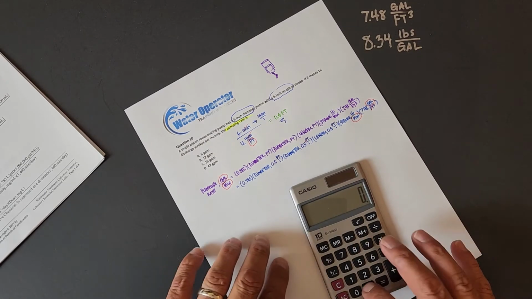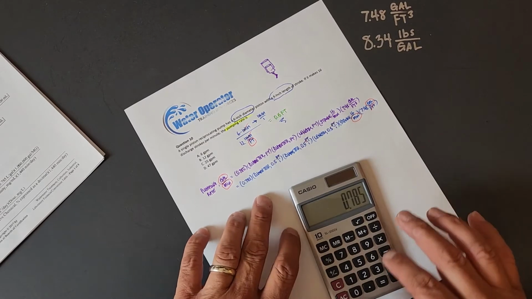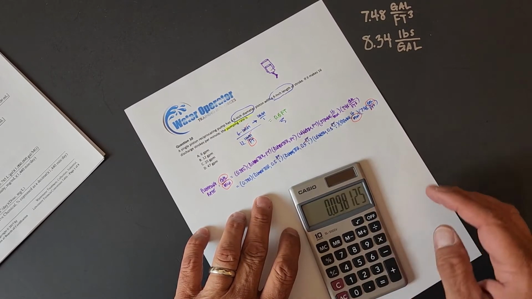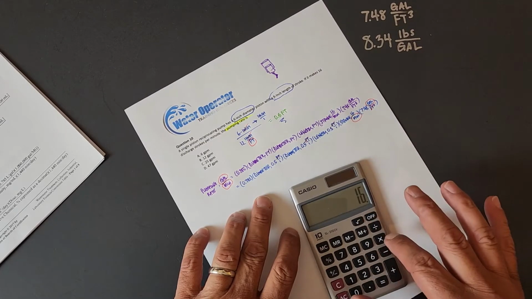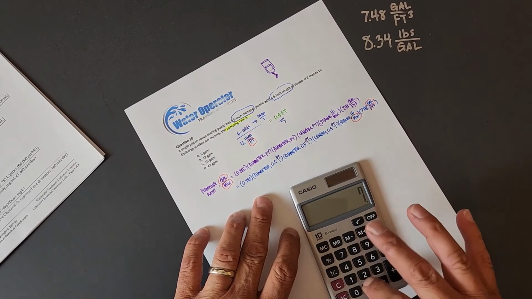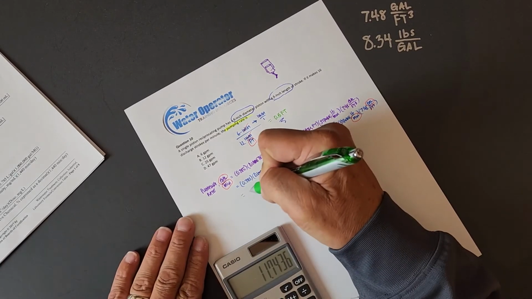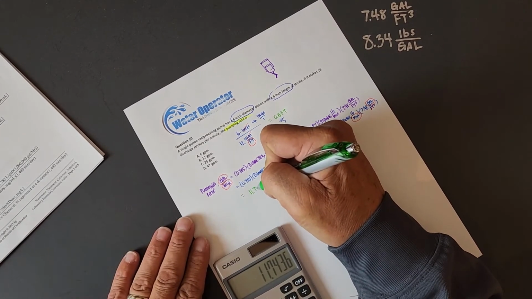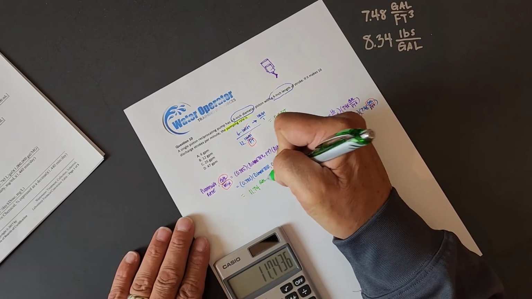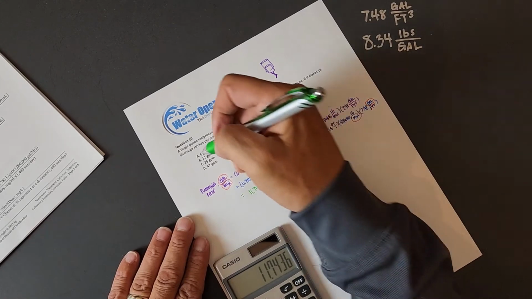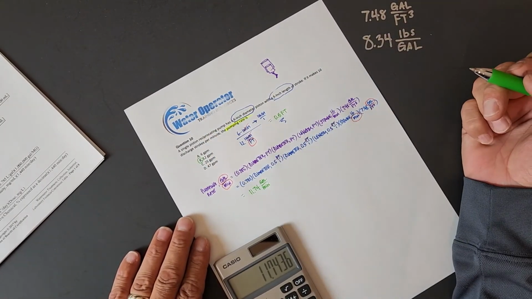Let's try it out. 0.785 times 0.5 times 0.5 times 0.5 times 16 times 7.48, and that's going to give me 11.74 gallons per minute. The answer is B.